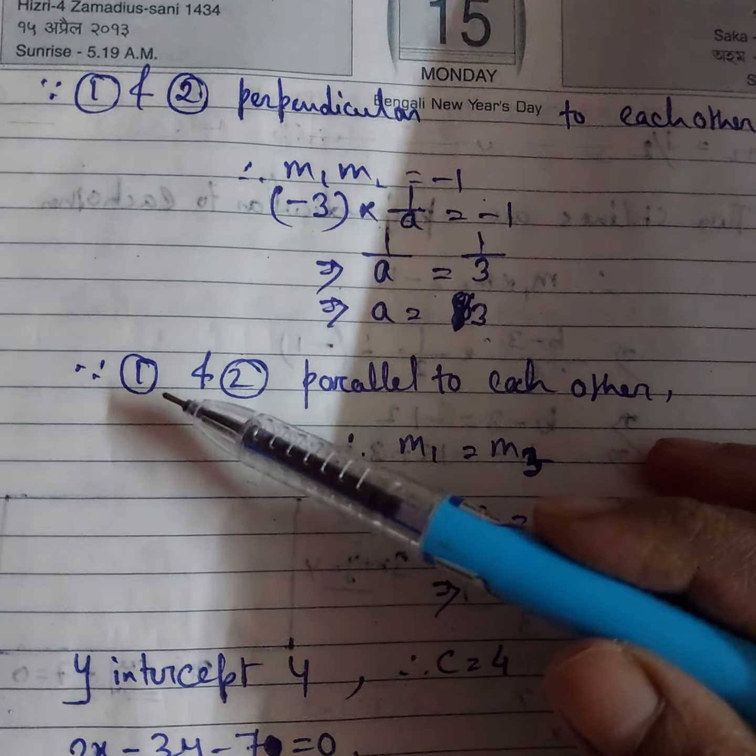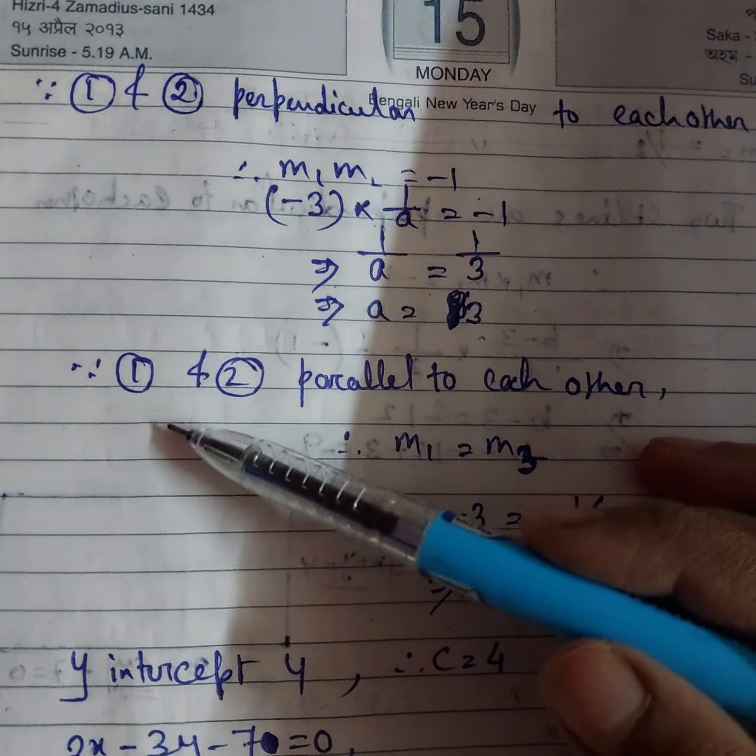Since straight lines 1 and 3 are parallel to each other, put the value: minus 3 is equal to minus b by 2, that implies b is equal to 6. Okay, so you got the values of a and b. This is your answer.